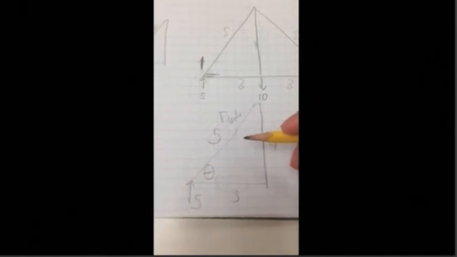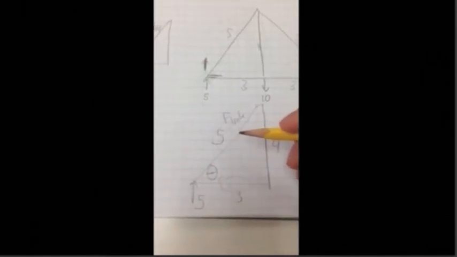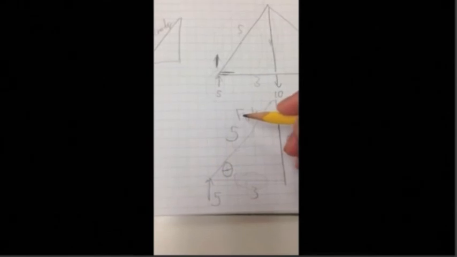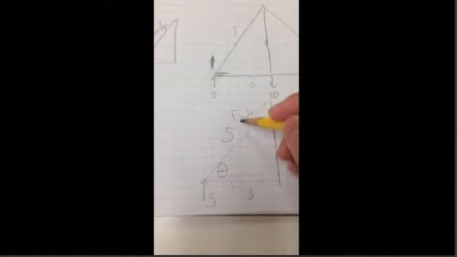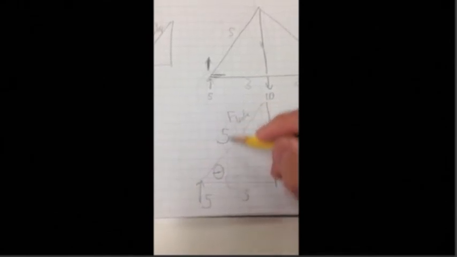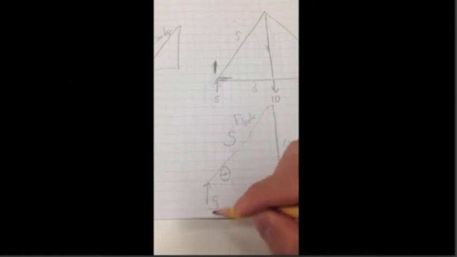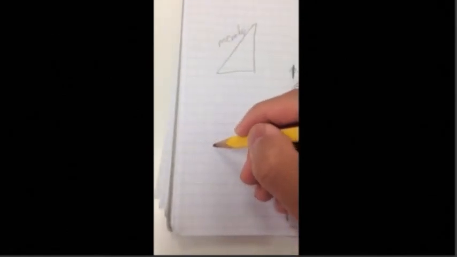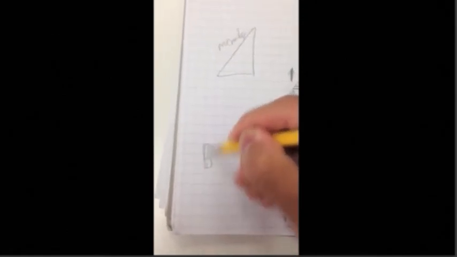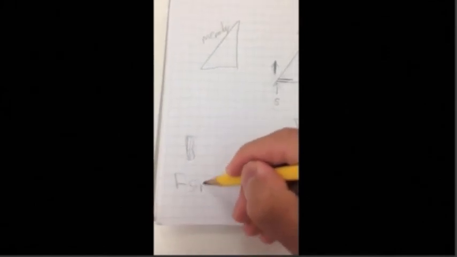F sine theta. You use the trigonometric formulas when you're calculating the internal forces. F sine theta is 5, because you want the y component of the internal force to cancel out the 5 newtons going on.